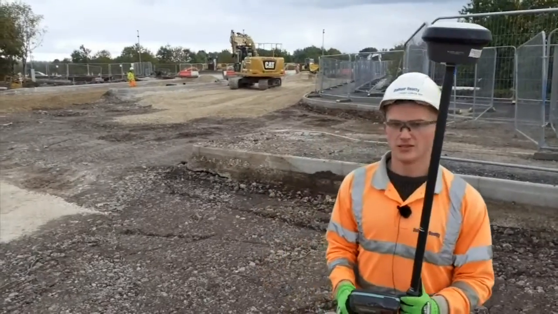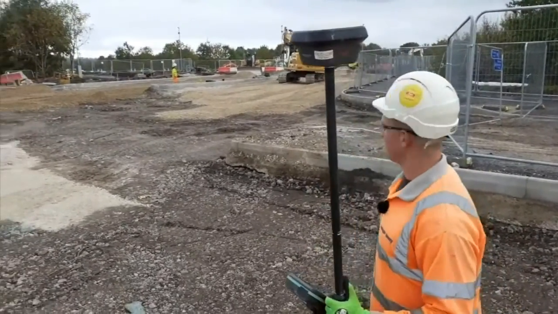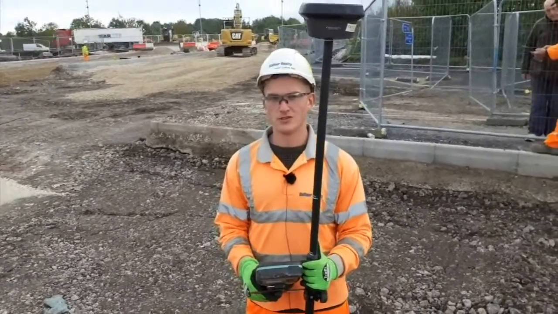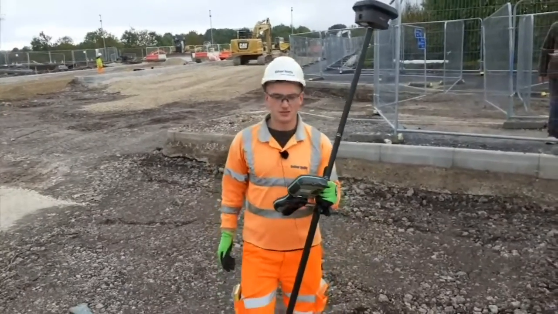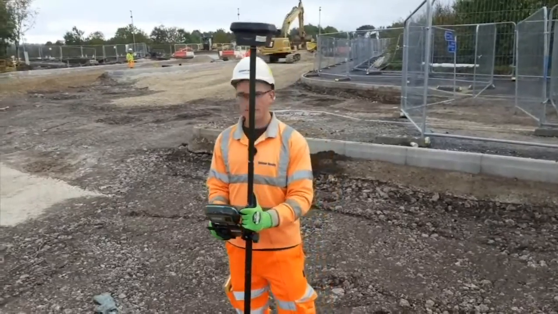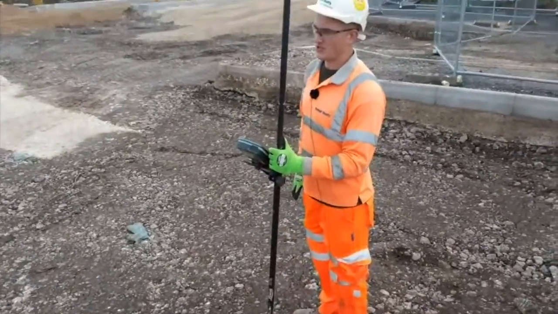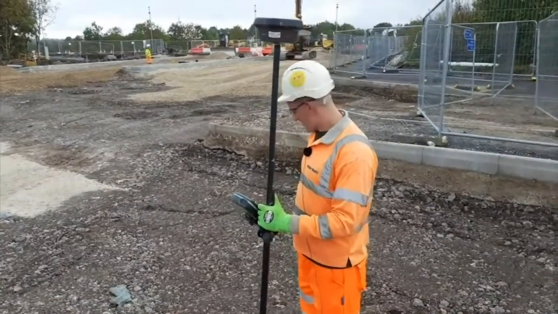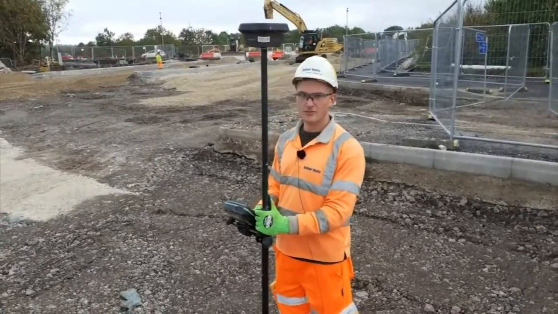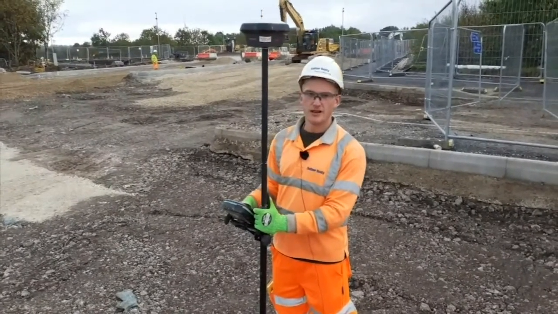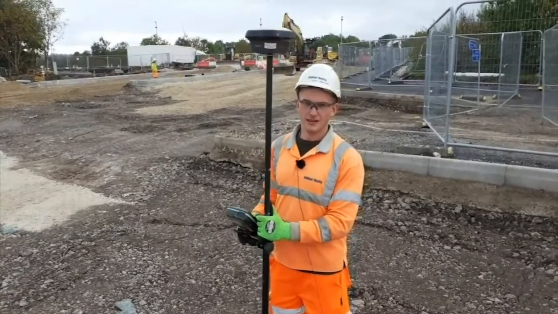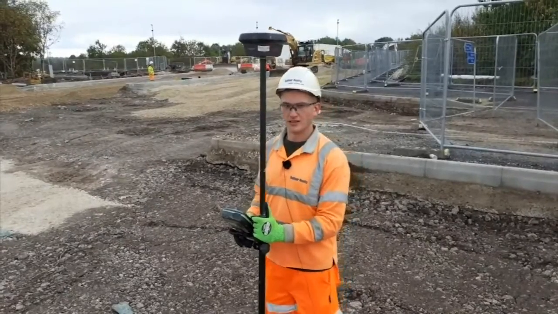So if we just do a quick tour of site. I'm currently stood with my GPS. This is one of the more important pieces of equipment that we use. It basically tells you where you are on site, in terms of level. For example, we're stood in a roadbox area, so it can tell you what the level is at this position, and then you feed back to the machine drivers to tell them what they need to do next.